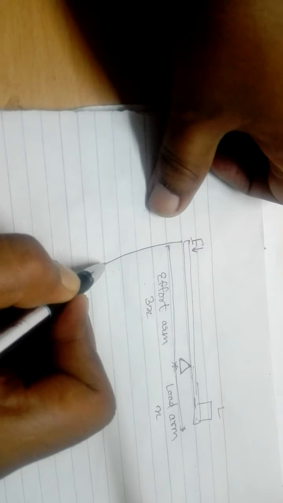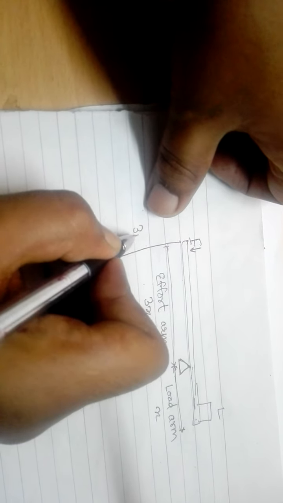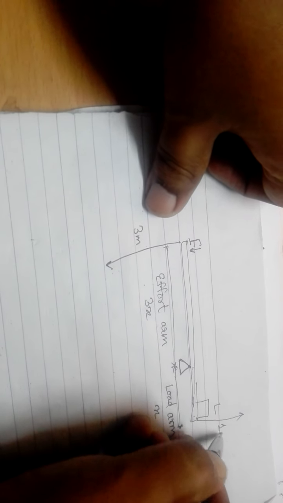Now if you apply force here and move the effort arm by 3 meter, then the load arm will move by only 1 meter, because the effort arm is 3 times the load arm.